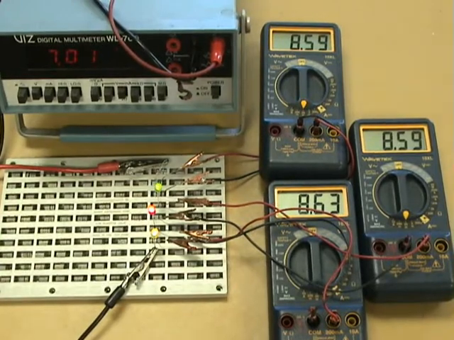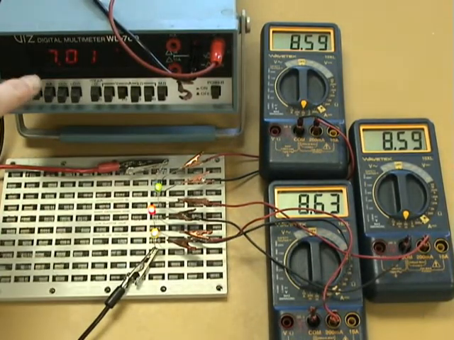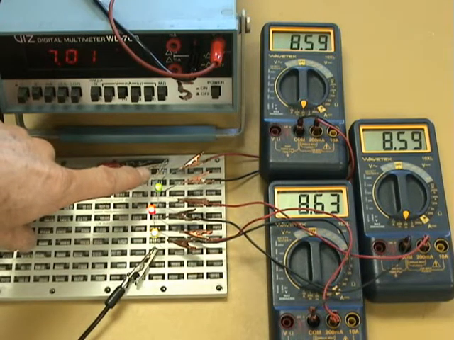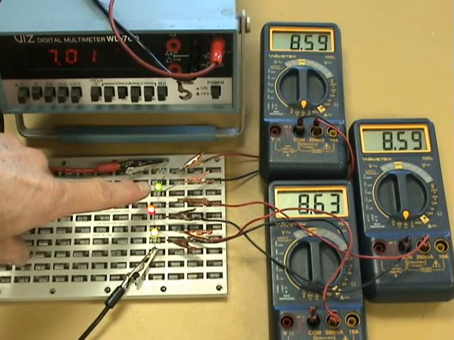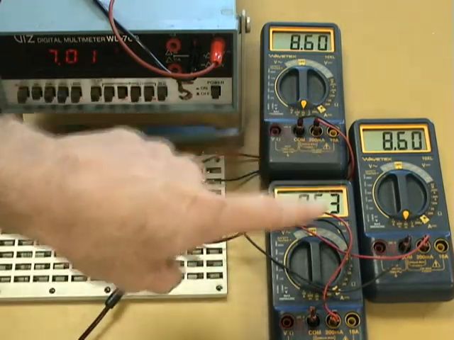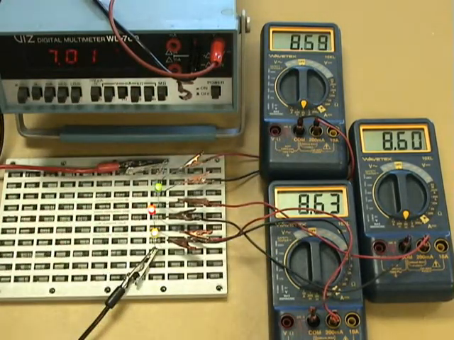Okay, and here's the setup. You can see that we have a meter set up to measure the input voltage. We've got 7 volts applied, and that's applied across R1, this resistor, and 3 different LEDs, green, red, and yellow. And you can see the meters are all reading basically 8.6 milliamps of current.